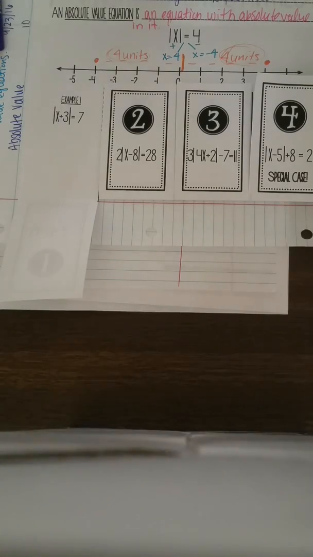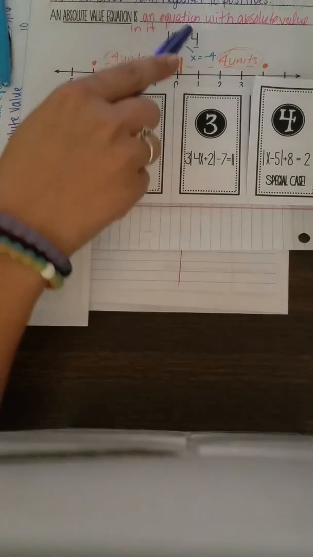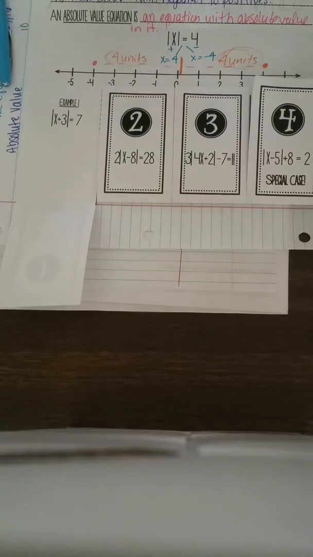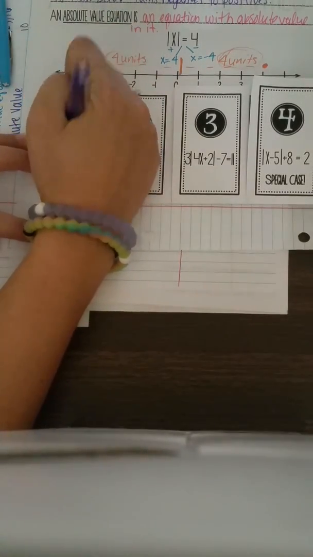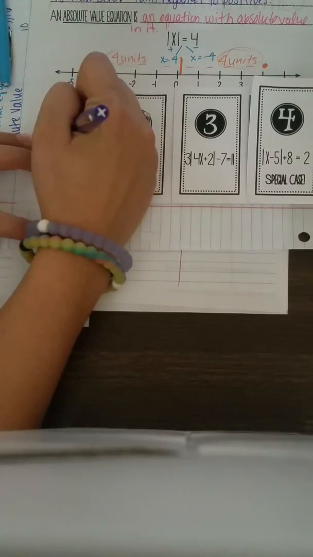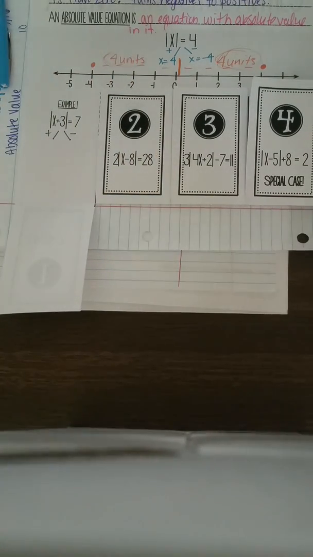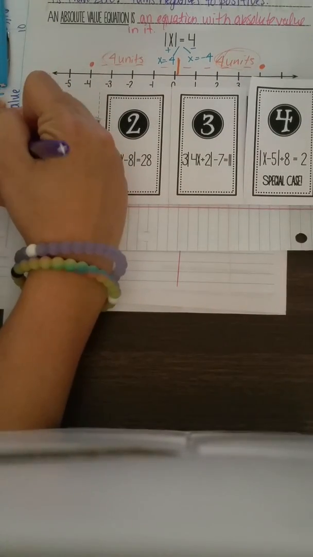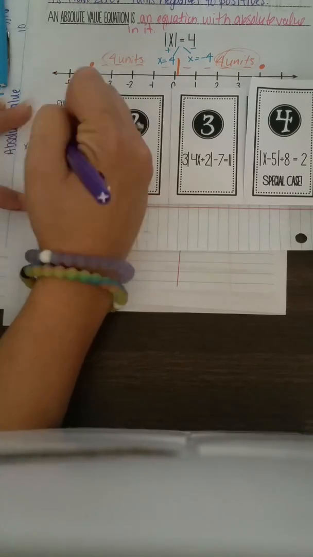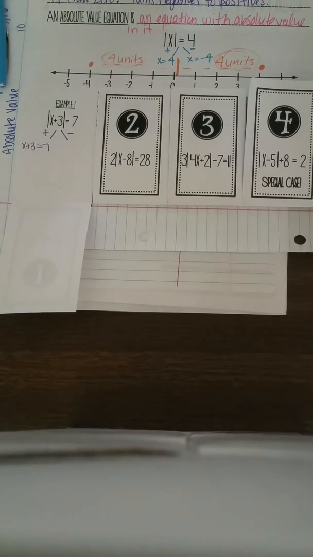Now, what did I say up at the top? We always have how many answers? Two. A positive and a negative. All right, please draw your lines like this. We have a positive side and a negative side. So we write x plus 3 equals 7. That's our positive side.